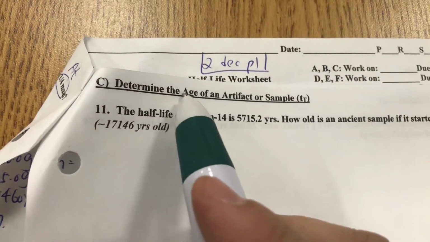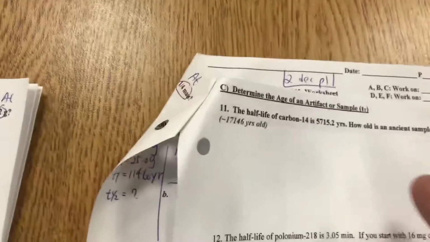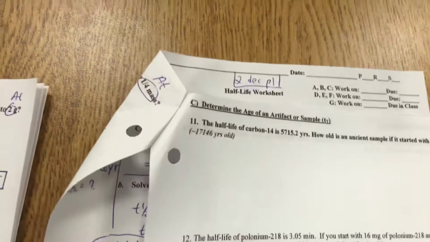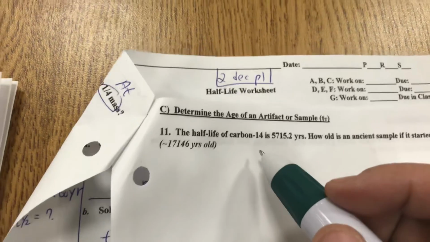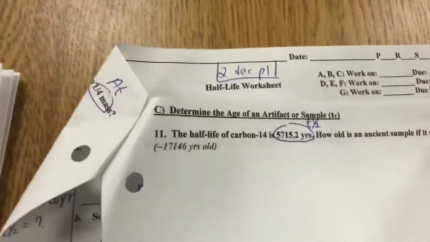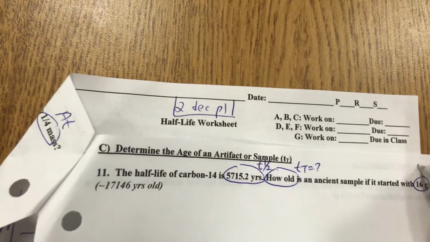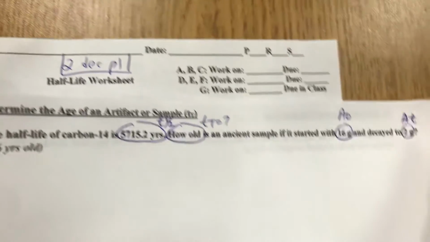Now the C part is also to find the T total, but this time we're talking about the age of an artifact or sample. So you can tell B and C, the math is the same, but the concept is different, because B is talking about how much time it takes, and here is the age or how old. Now the half-life of carbon-14 is 5715.2 years, so this is my T half. How old? That means looking for T total. And we start with 16 gram, which is A0, and we end up with 2 gram, which is AT.